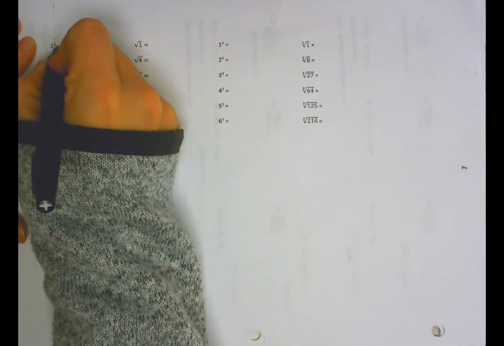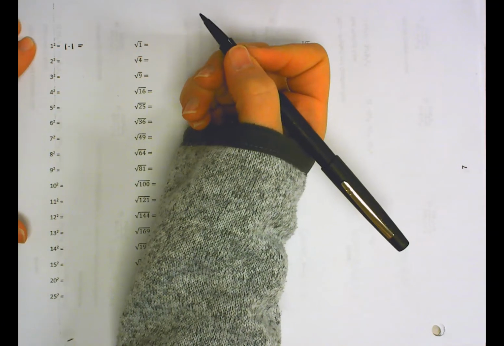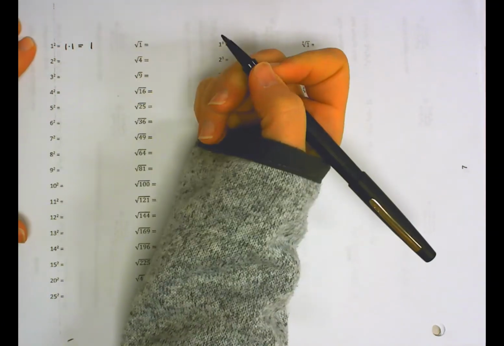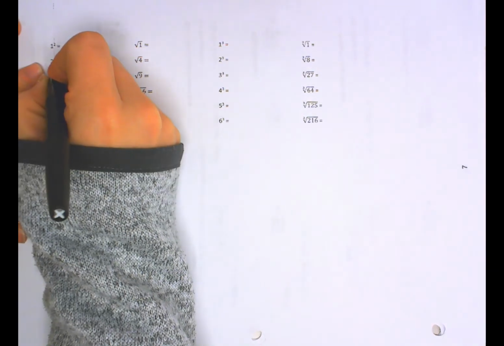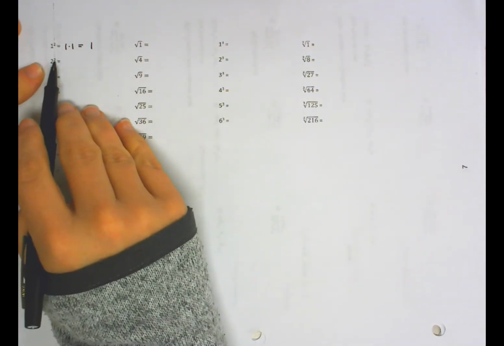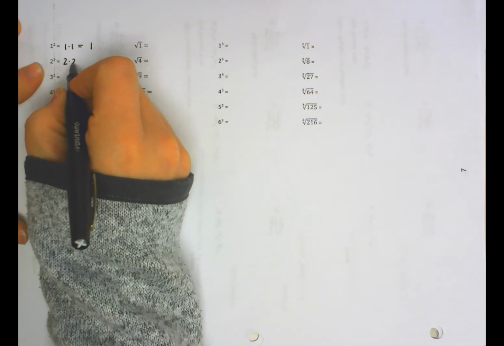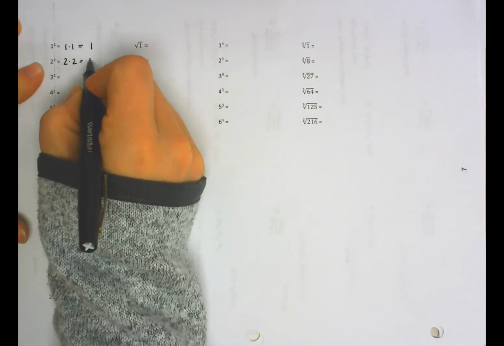We've talked a little bit about exponents when we did our order of operations. But remember, an exponent just tells you how many times you're multiplying a number together. So for instance, 1 squared means 1 times 1, and then 1 times 1 obviously gives us 1. So 2 squared, same thing. That means I'm taking 2 and I'm multiplying it together 2 times. So 2 times 2 gives me 4.